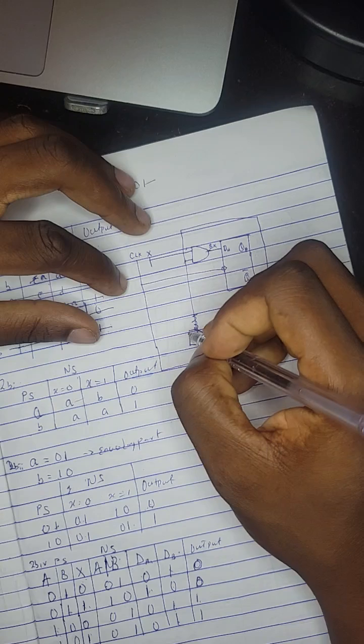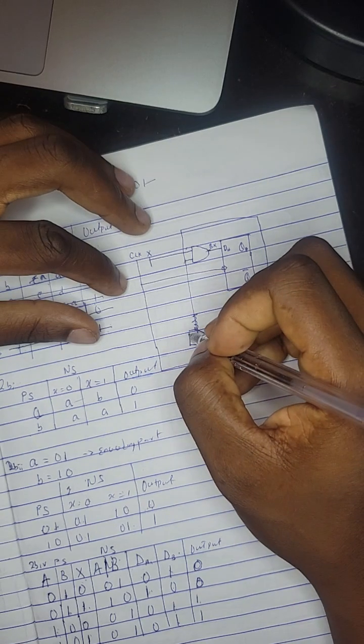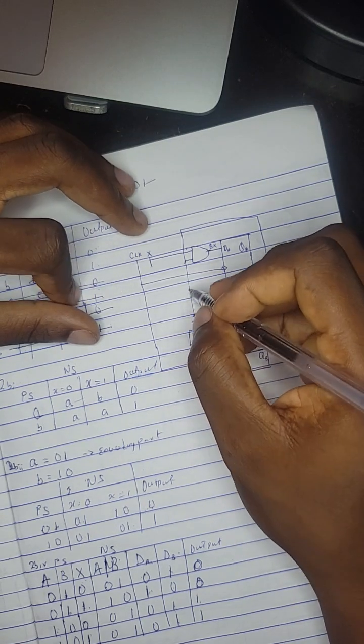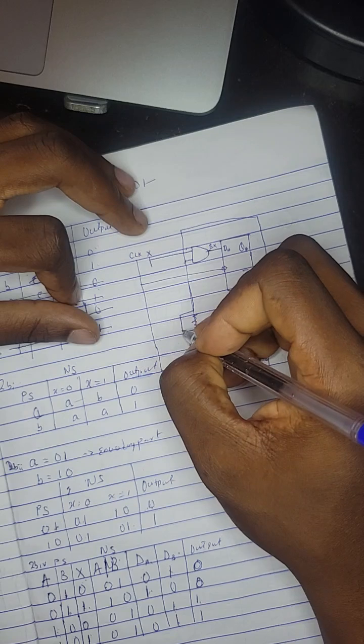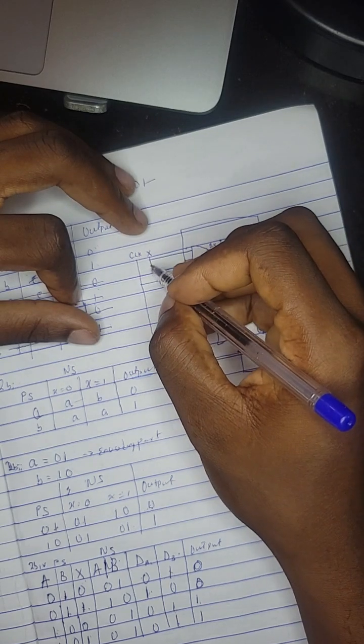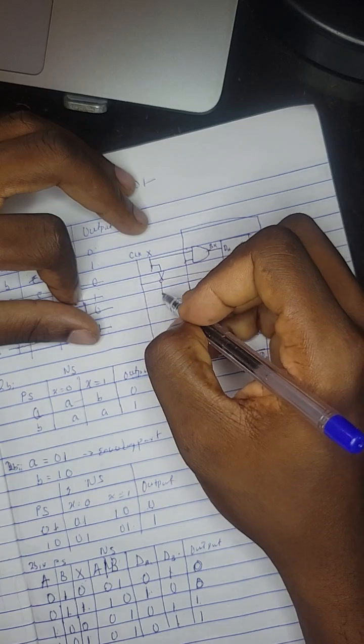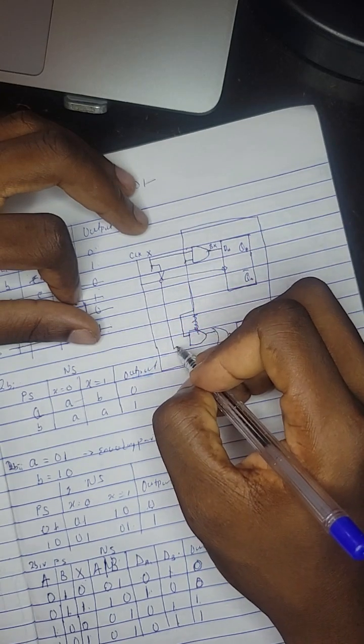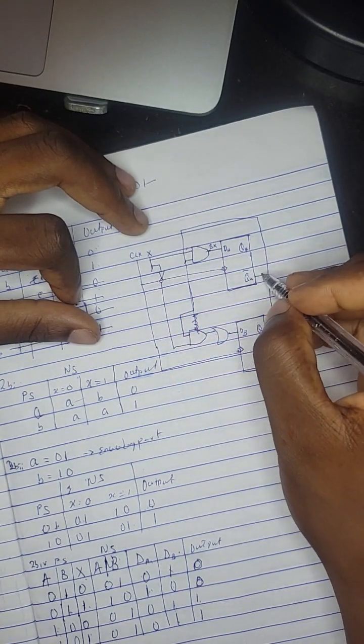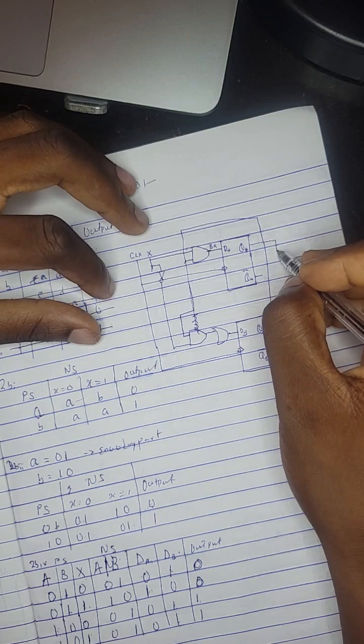The AND gate we are going to have is B X bar. This is line B, and we can have a bar here. That's B X bar, and the other one is A.